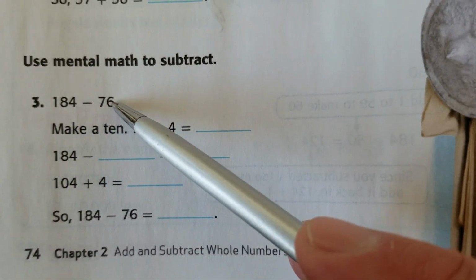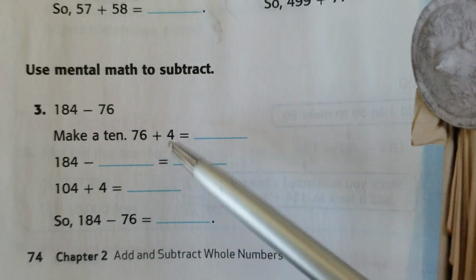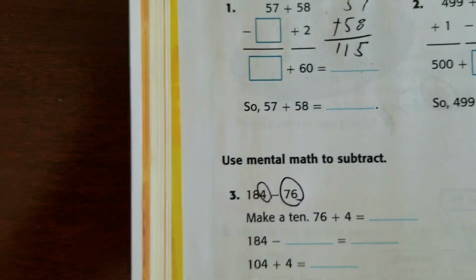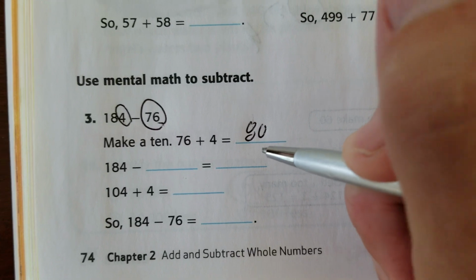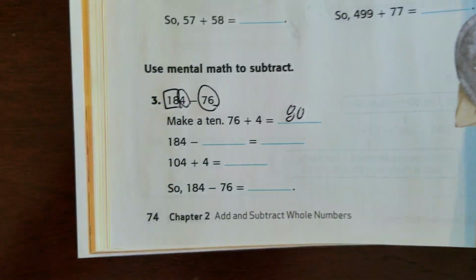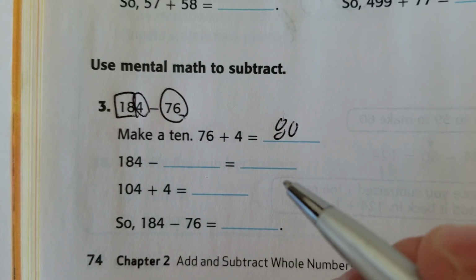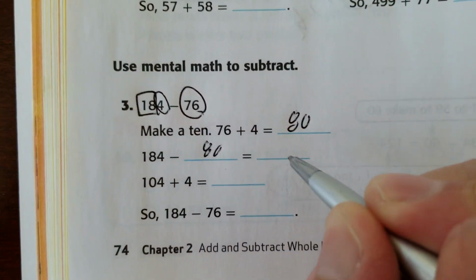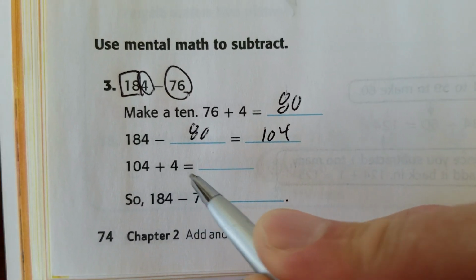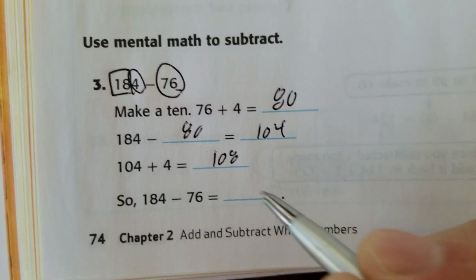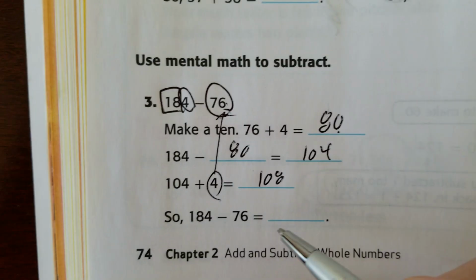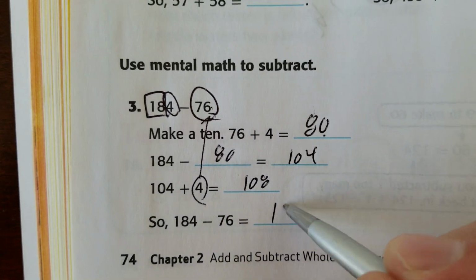So you have 184 minus 76, make a 10, 76 plus 4. So they took these two, and they're just playing around. Whatever works is faster. That becomes 80. And now they just take 184 minus 80 equals 104. 104 plus 4 equals 108. And they got this 4 back because they added this 4 up here to round it to 80. Then 184 minus 76 should be 108.